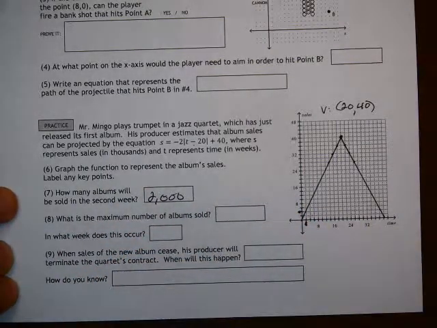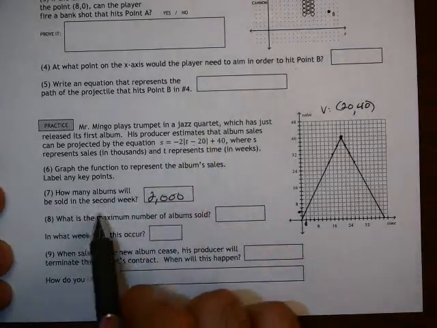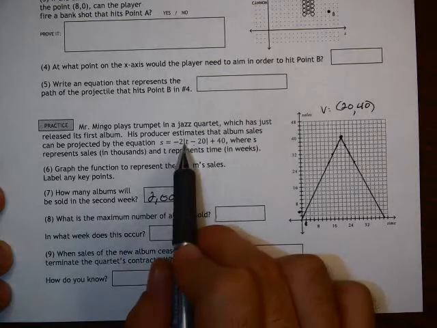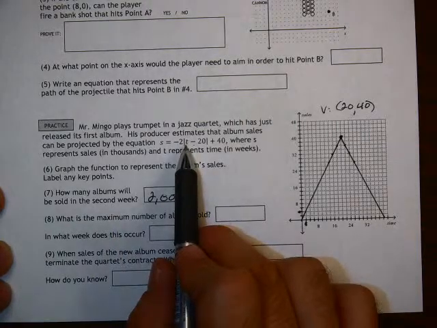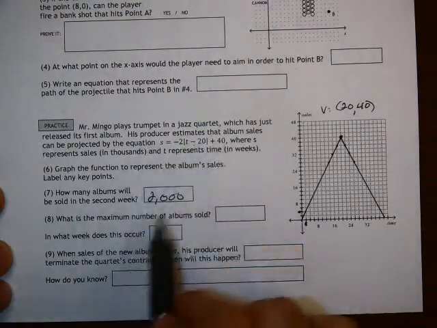Now if you don't want to use the graph, you can always just take the time and plug it in here. The second week means that t value would be 2, and you can plug it in, multiply it out, and you should also get that.